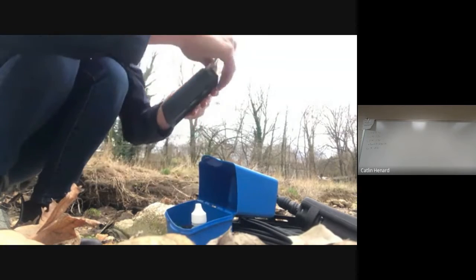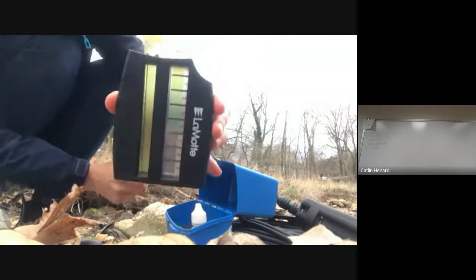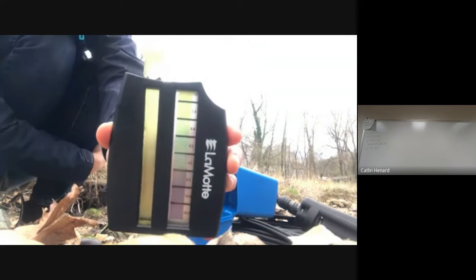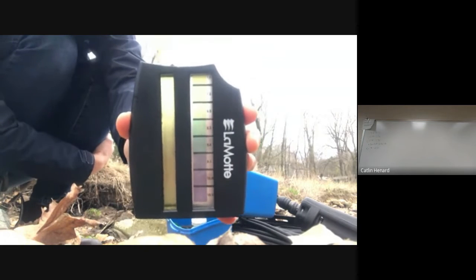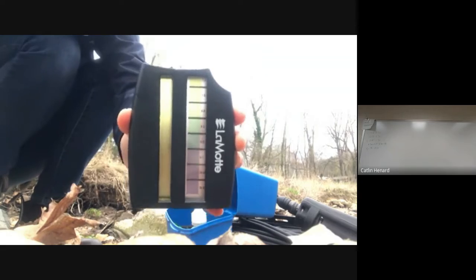Alright, so let's see if we're anywhere near 7. Actually, looks like it's a pretty perfect match. So I'm going to say that our pH level today is 7.